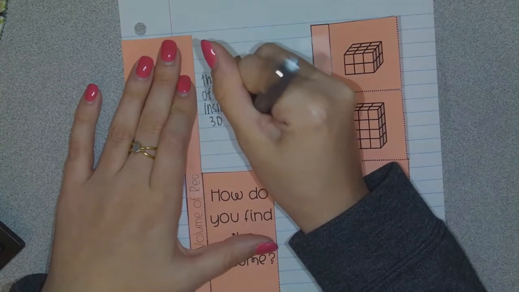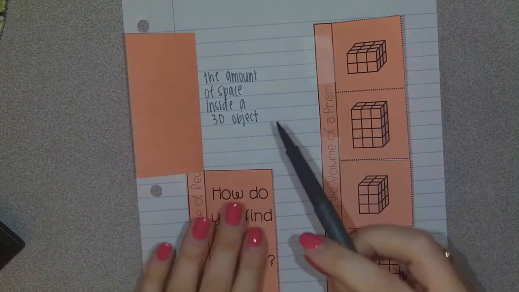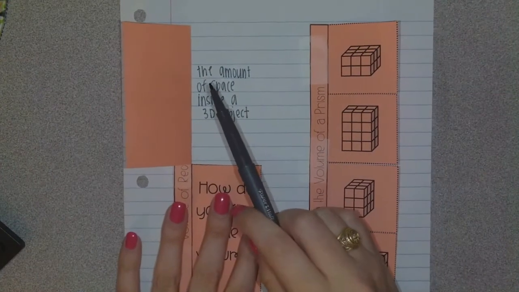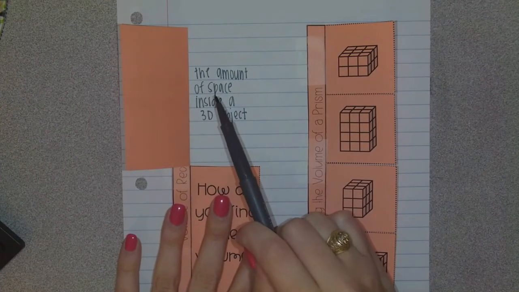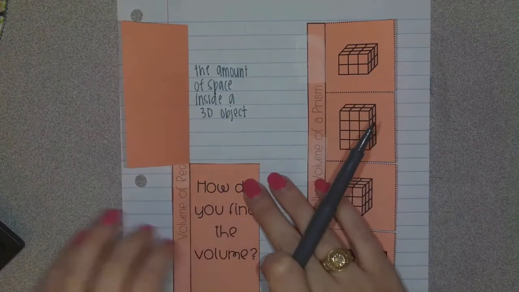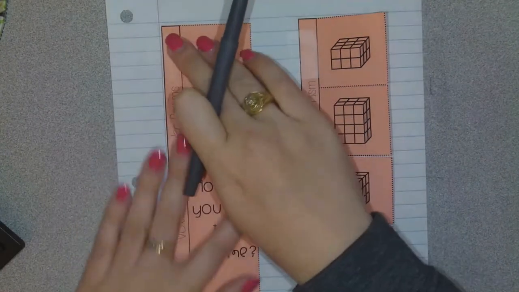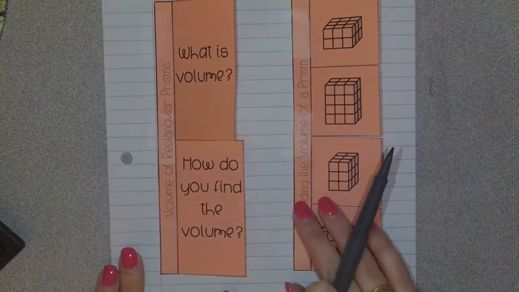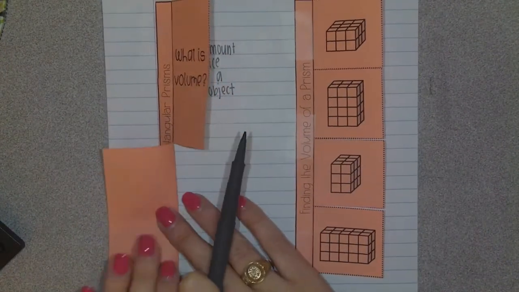This definition sounds very familiar to area, because area is the amount of space inside, but area is a 2D object. Volume is dealing with a three-dimensional object. So there are two different formulas on how we can find the volume.